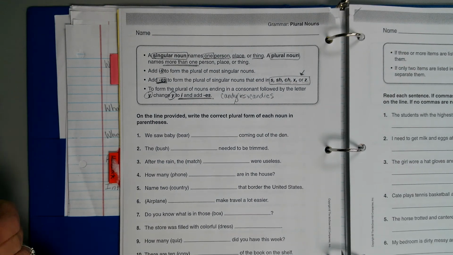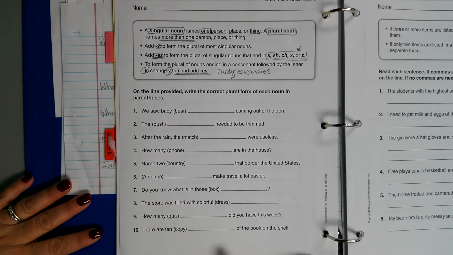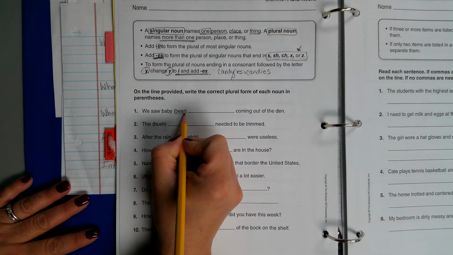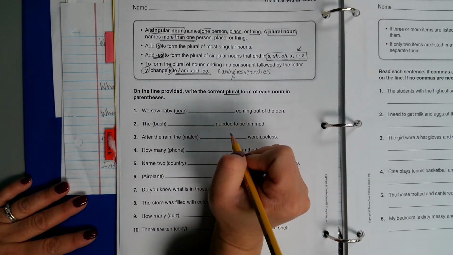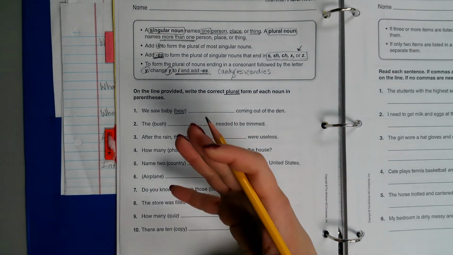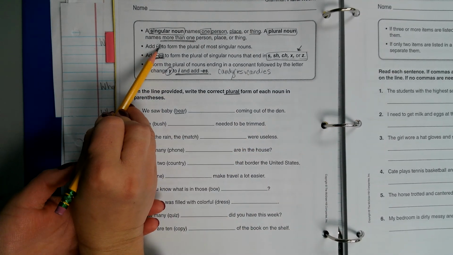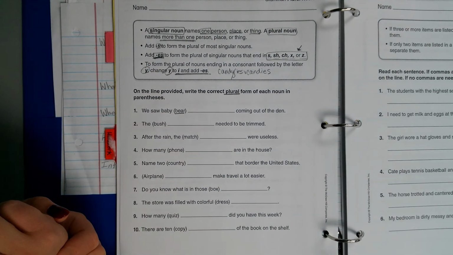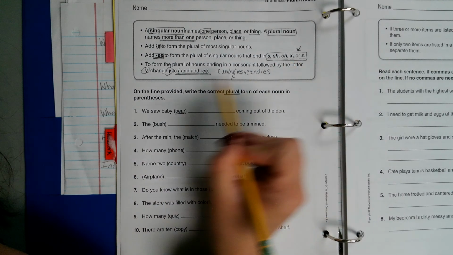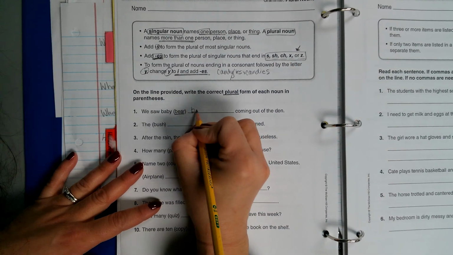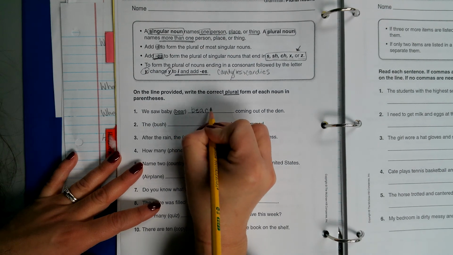Okay? So on the line provided, we're going to write the correct plural form of each noun in parentheses. Okay? We saw baby bears coming out of the den. So this is a singular noun. We need to change it to plural, meaning there's more than one bear. And how are we going to do that? Are we going to do just an S, or are we going to add an ES? Well, it ends in R, none of these fancy letters, so it's just an S. Bears.